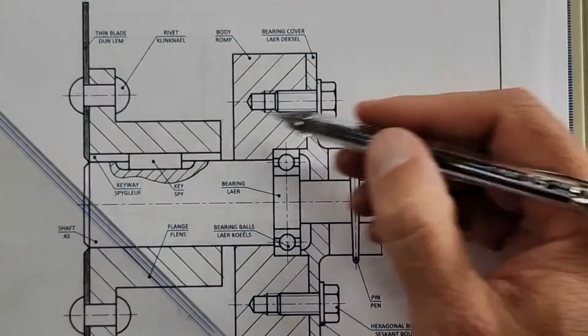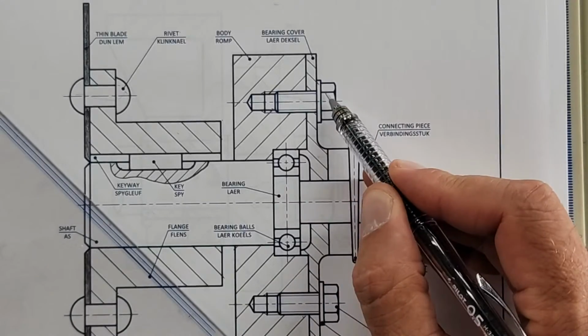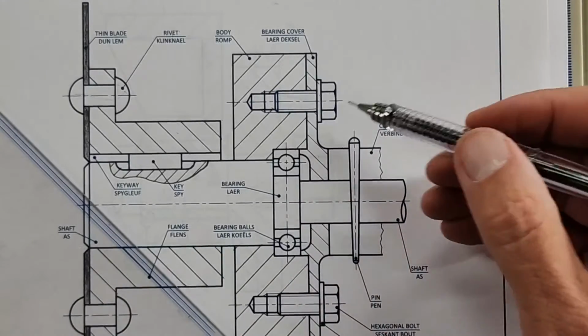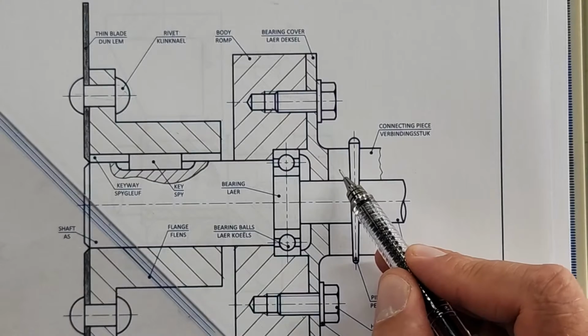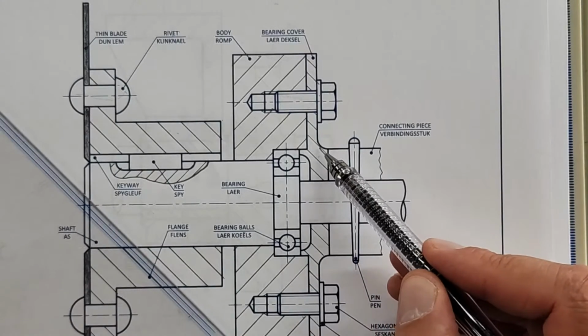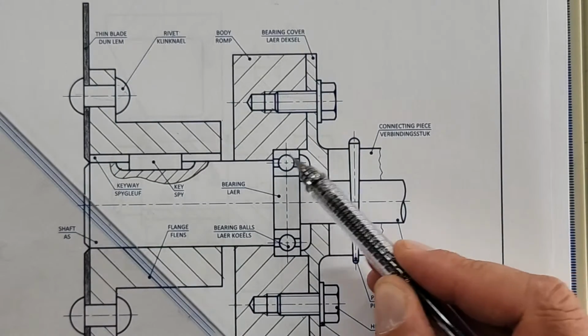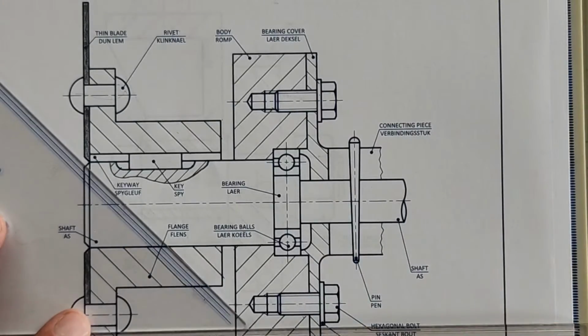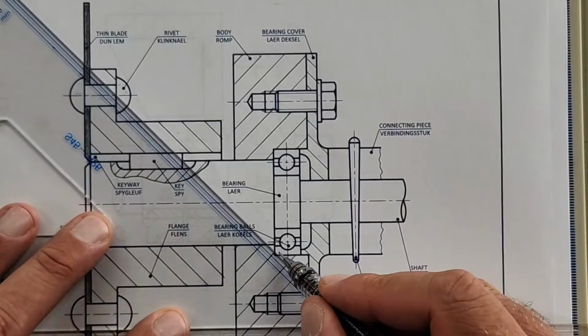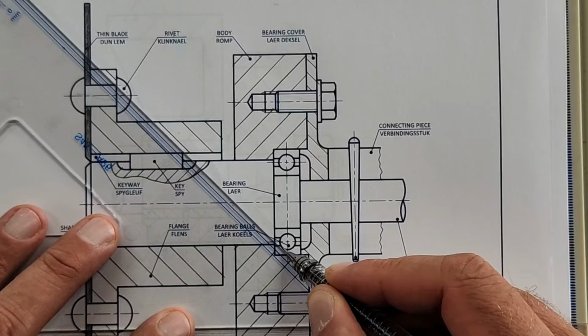Alright. Okay, I can go from the top here. There's a fastener. Not going to worry about the washer or the bolt. Coming down here, we have this bearing cover. Alright, there's the bearings. Let's do the bearings quickly. So I've got two different components here. One on the left hand side.